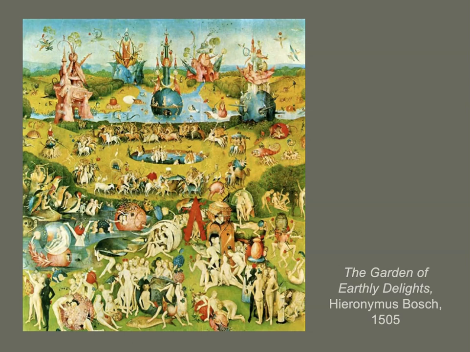He drew upon his education for his sources such as folklore, literature, astrology, and religious writings. But when you look at this painting, it's called the Garden of Earthly Delights, and it's supposed to represent exactly what it says, things that are pleasurable in life.